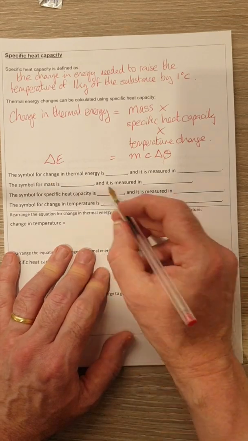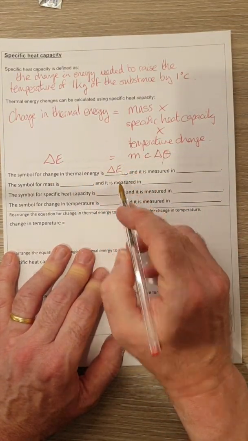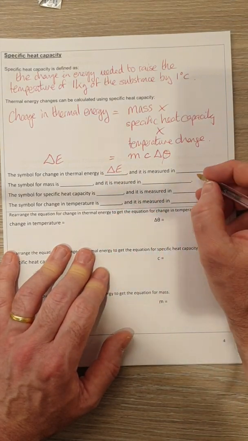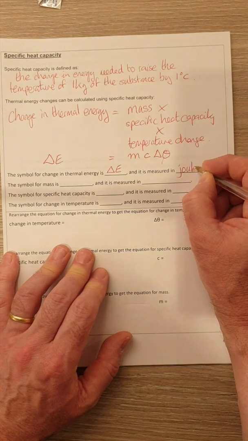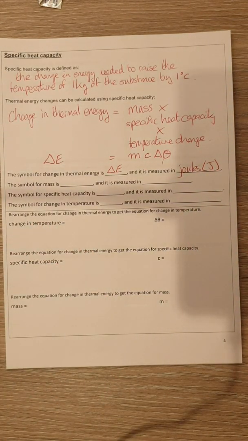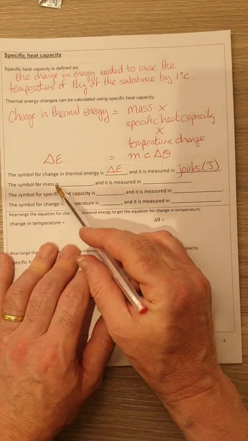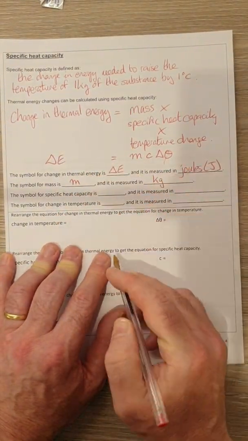So the symbol for change in thermal energy is delta E, and it's measured in joules, which is shown with a capital J. The symbol for mass is M, and it's measured in kilograms.